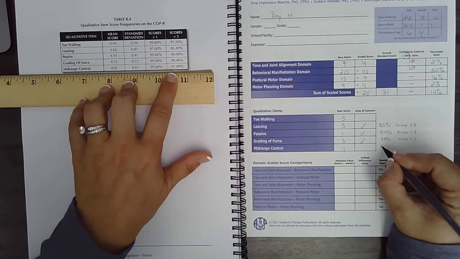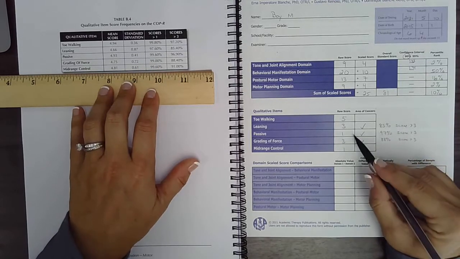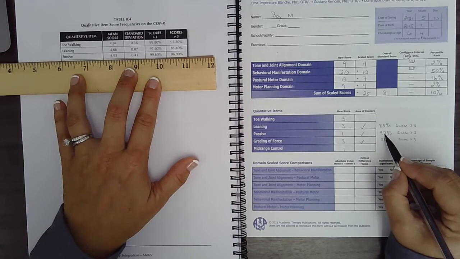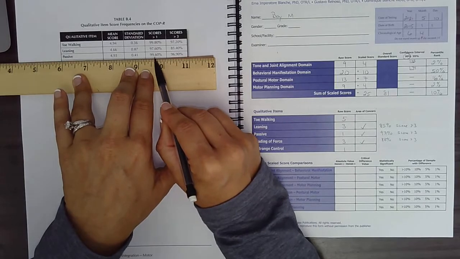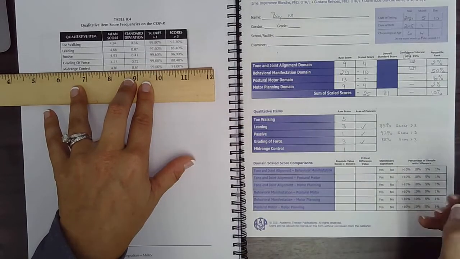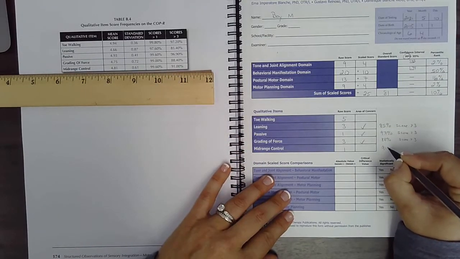You can see that 91%, oh, I'm sorry, over here, 97, oh, hold on a second. For passive, 97% score greater than a 3, but you can also see that 99 score greater than a 1. And down here, 99 score greater than a 1, 91 score greater than a 3. So this is an area of concern as well.